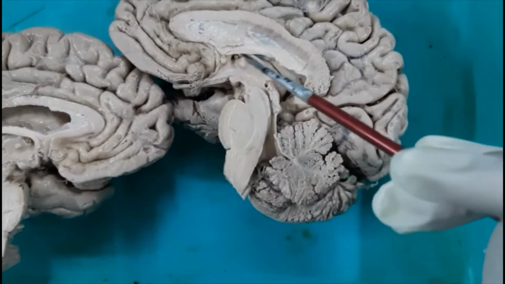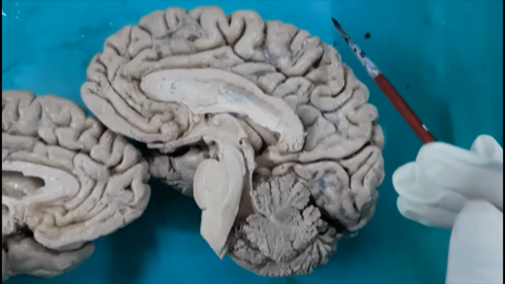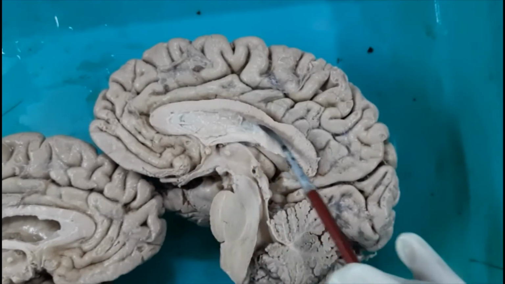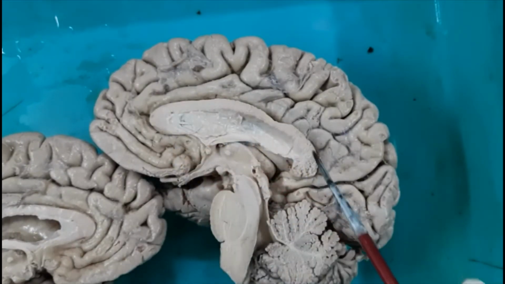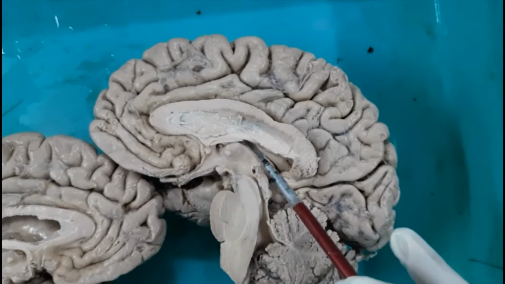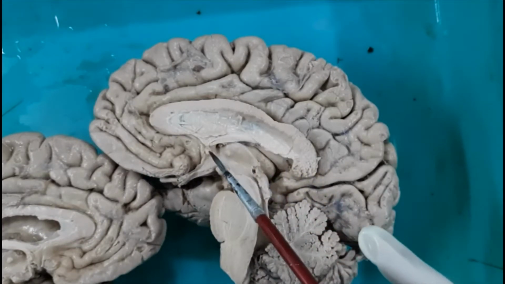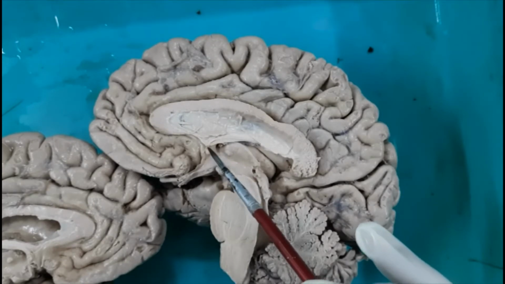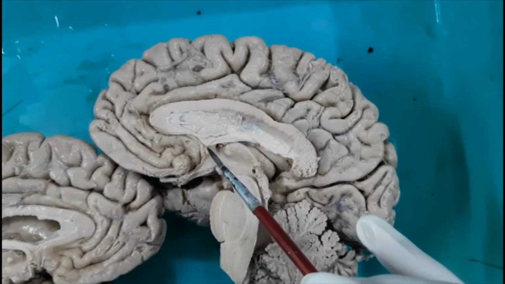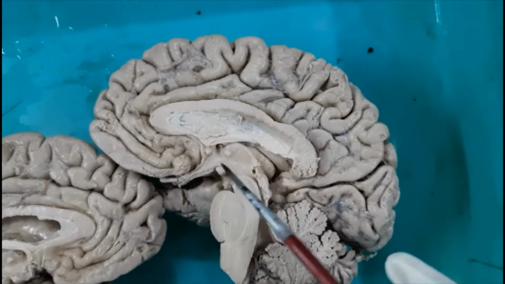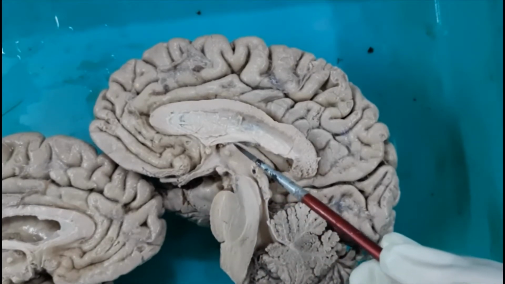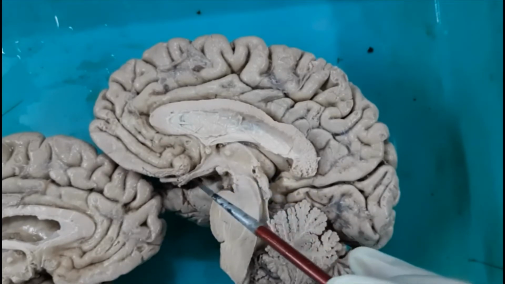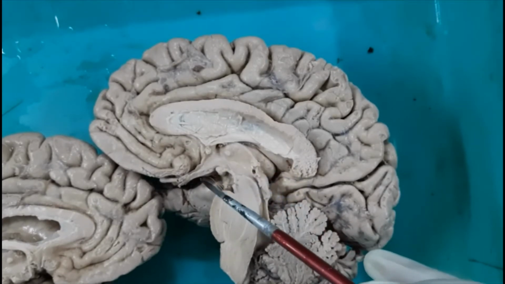Now the cavity of the third ventricle will communicate above with the right and left lateral ventricle, which I will show you here. This is the septum pellucidum, this is the corpus callosum, and this is the fornix. Just below the fornix here is the anterior commissure, and just below the fornix is the thalamus, and this part here is the hypothalamus.